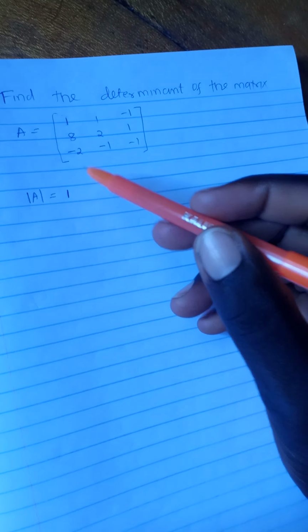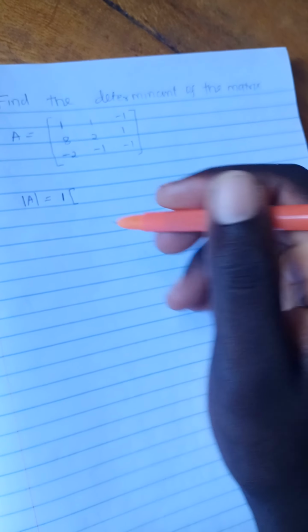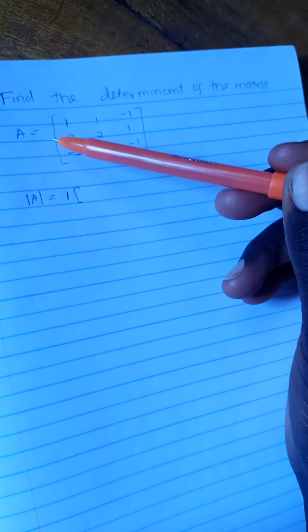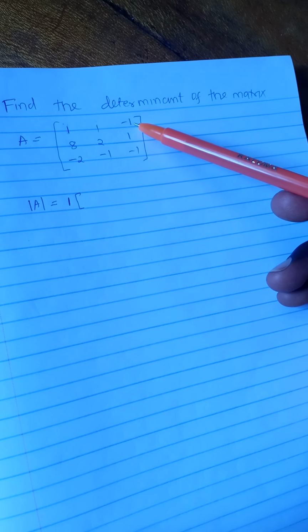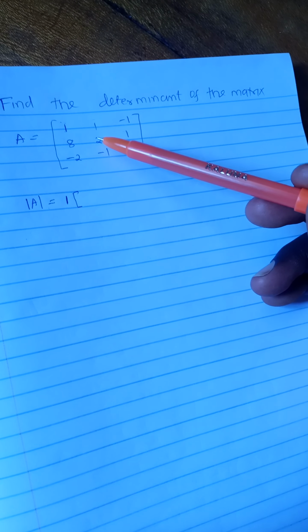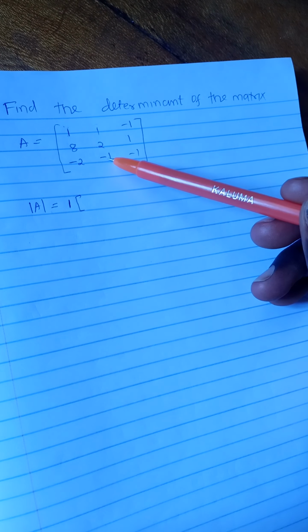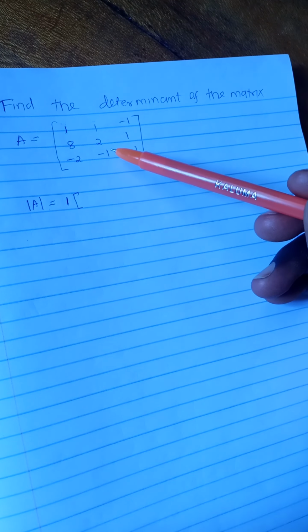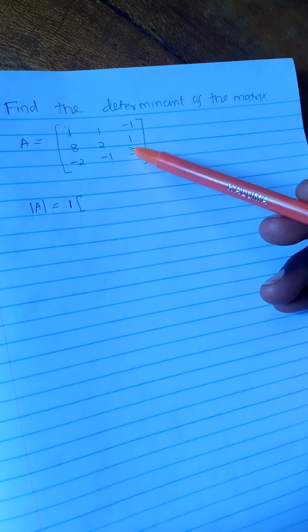So the positive of 1 will just be positive 1 into, we have to close this column and this row. If we close this column and this row, we shall remain with 2, 1, negative 1, negative 1. So we then find the determinant of this 2 by 2 matrix.